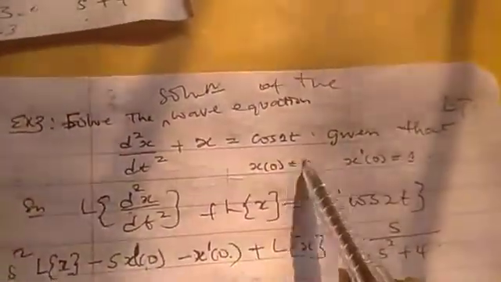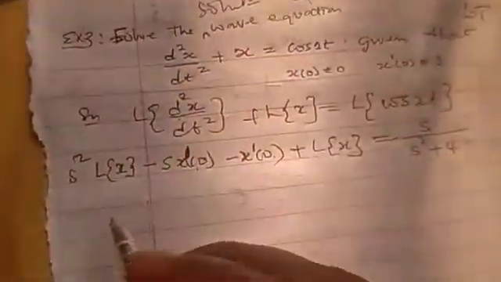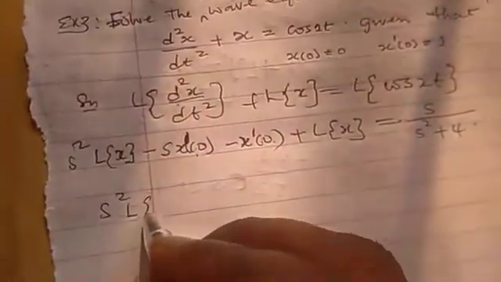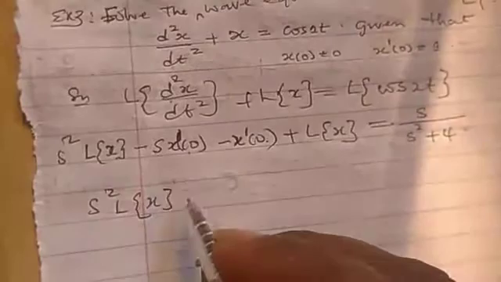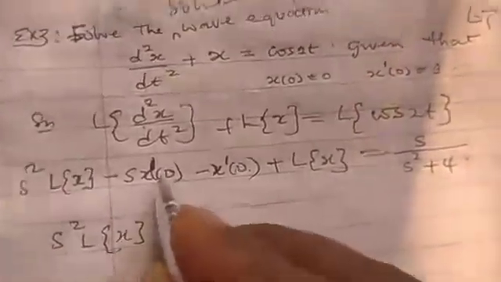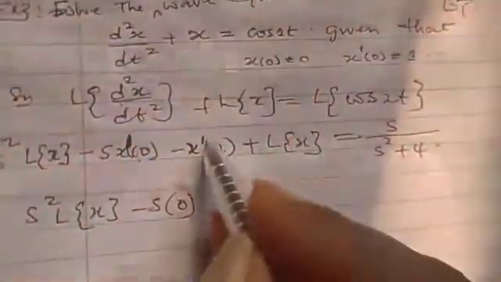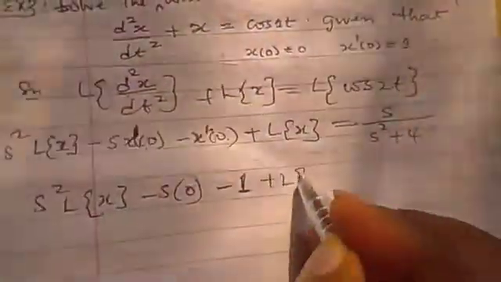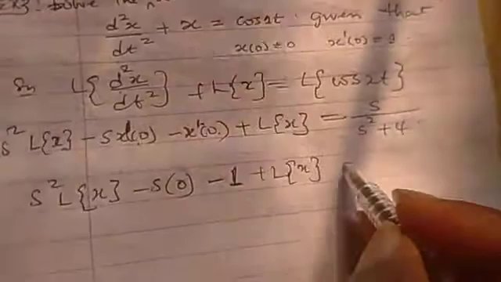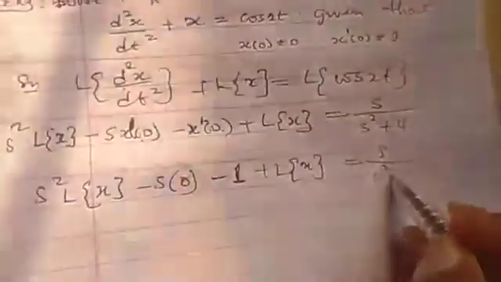The next thing is we substitute these values, and that will give me s squared Laplace transform of x, minus s into 0 from the equation. This one is minus 1 plus Laplace transform of x equal to s over s squared plus 4.